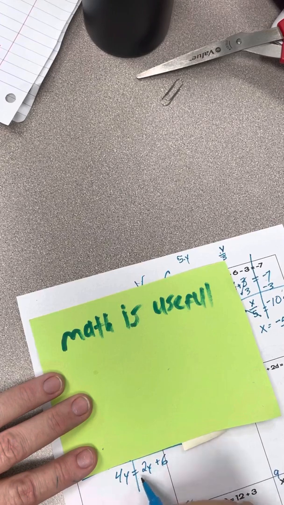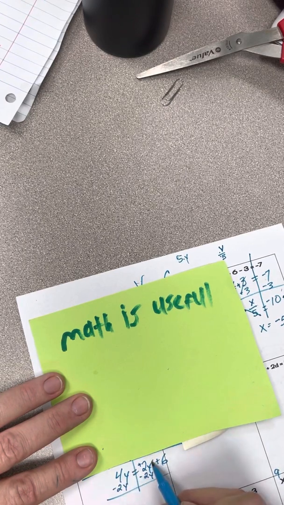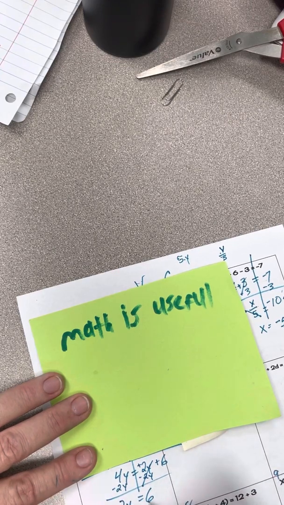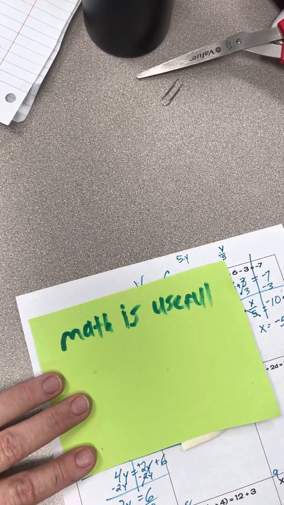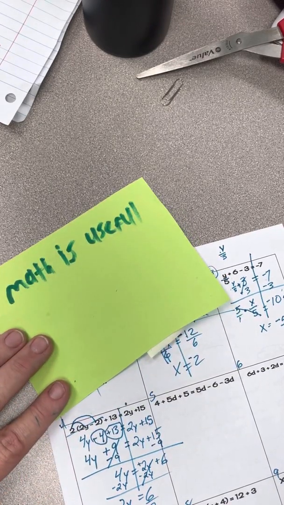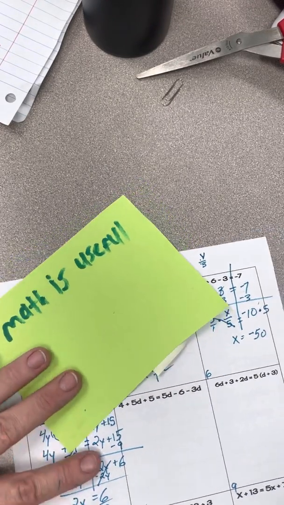Okay, now I need to move this over here, so I'm going to do the inverse because this is positive. I'm going to do negative on both sides. This cancels and leaves my 6. 4 minus 2 is 2y. It's just a 2-step now. y equals 3. What number is that? 4? Oh, yep, 4. All right, on to number 4.